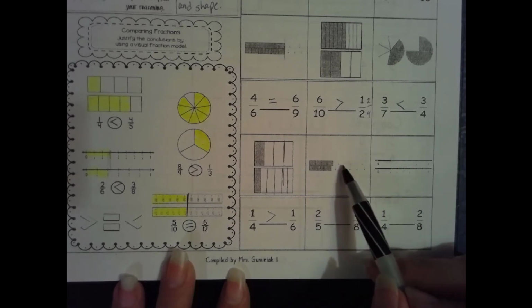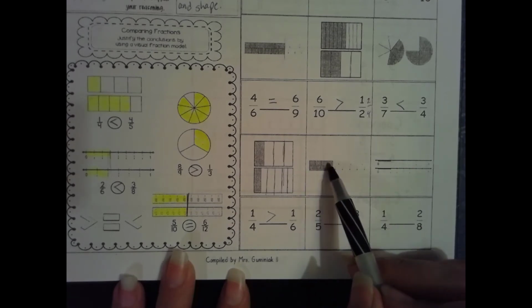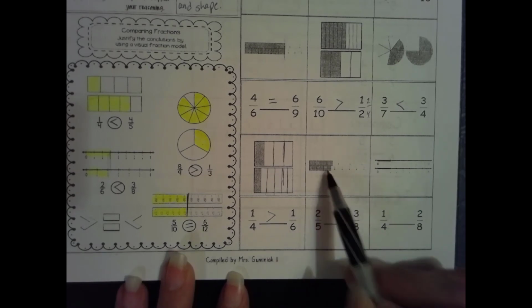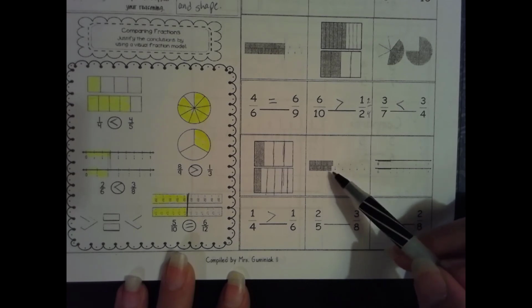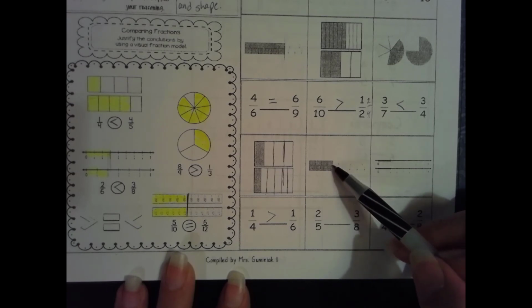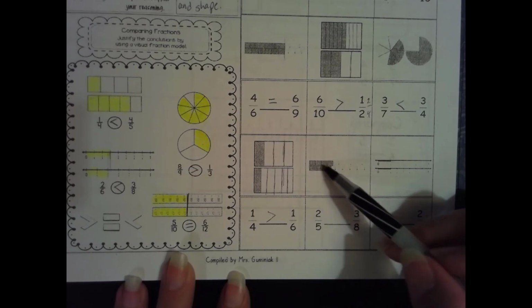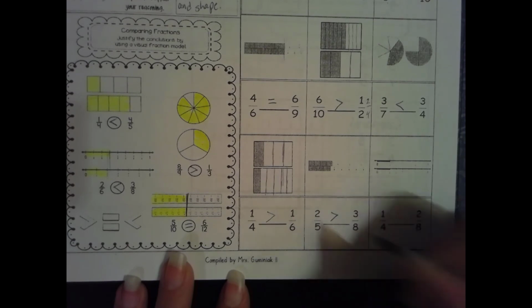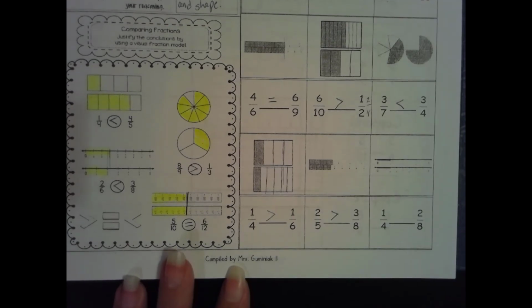So 2/5, even though you can't see that they say fifths, these 2 fraction bars are 2/5, and these 3 are 3/8. They're very close to each other, but you can see that this fraction bar goes out just a little further, so it's a larger area than this one. So 2/5 is greater than 3/8. Takes up a larger area.